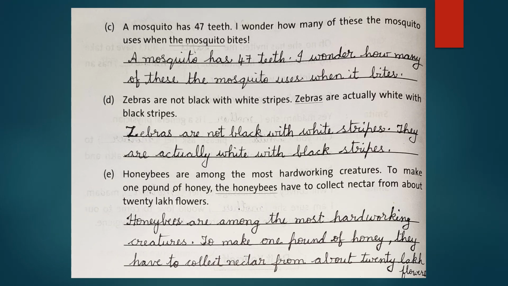Next, zebras are not black with white stripes. Zebras are actually white with black stripes. So again we have to write a replacing word for zebras. The zebras are not black with white stripes. They are actually white with black stripes. So instead of the zebras, we have written they.